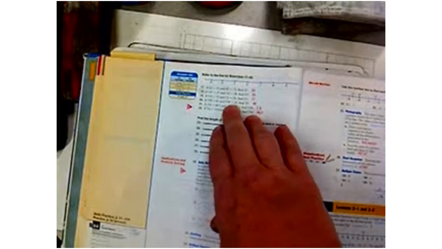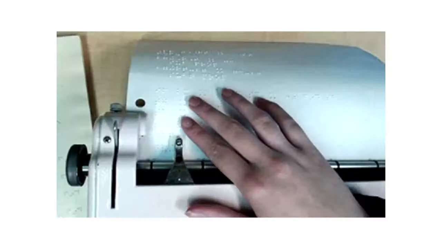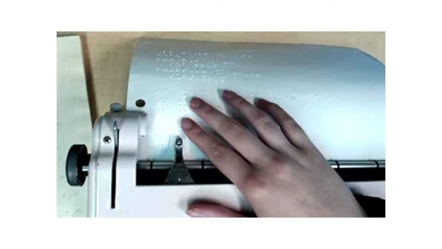Find it. It would be under the number line, number 20. VW, they said it was 35. So instead of writing VW again, we're going to write 35. So we're going to plug in 35.